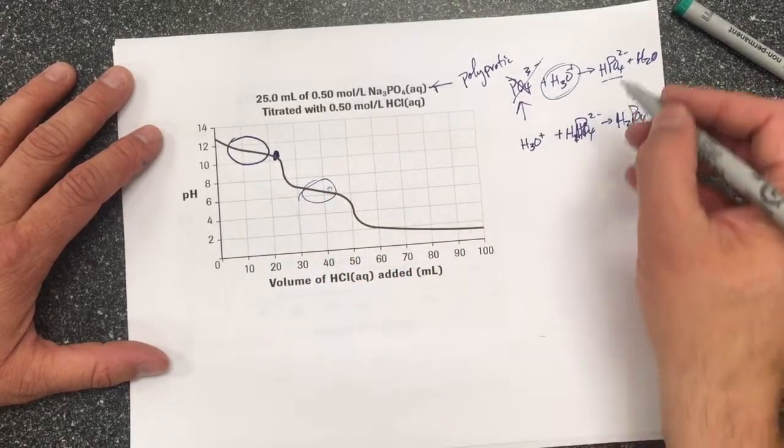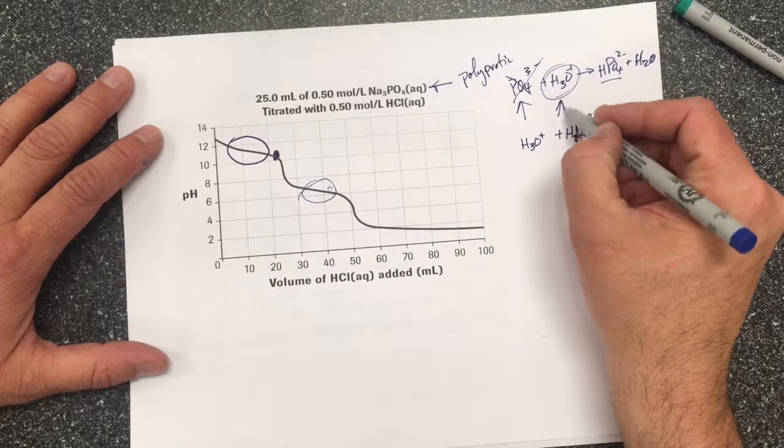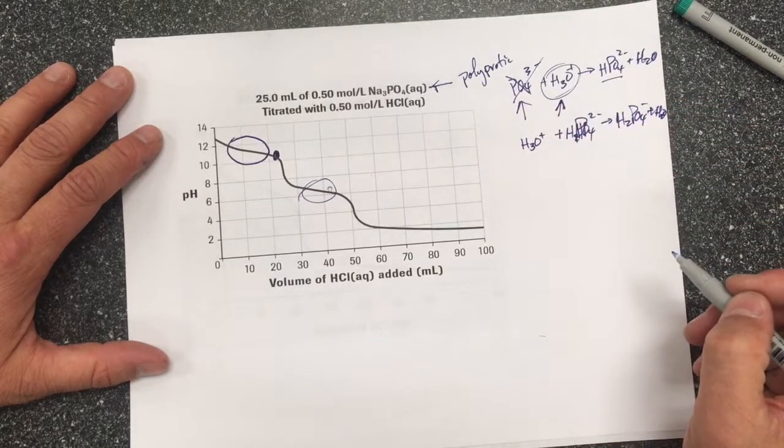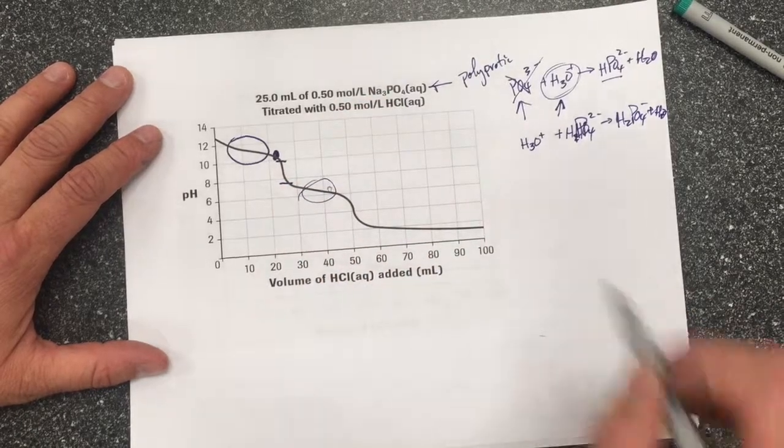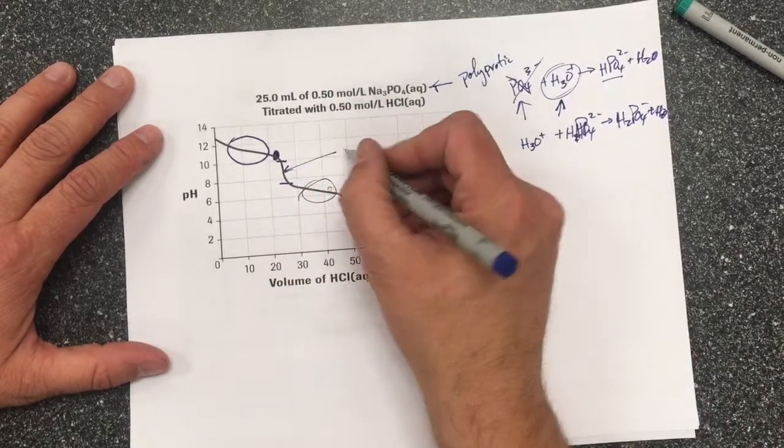But at one certain point, one drop of the acid causes a sudden change in pH. And this is called an equivalence point.